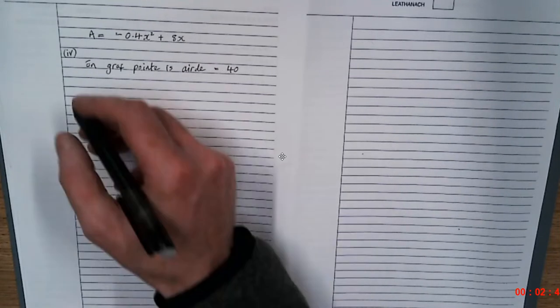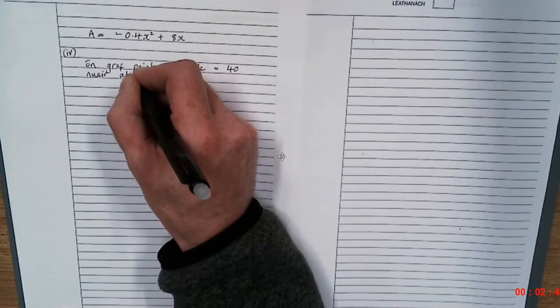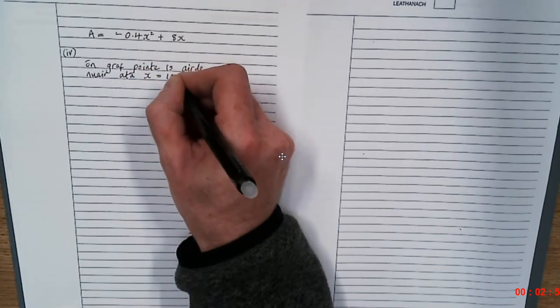Alright, so coming to part 3, from the graph the greatest possible value of A is 40 and this occurs when x equals 10. Use your table and your graph to find the greatest possible value of A and the value of x that gives this. Check your answer by completing the square.